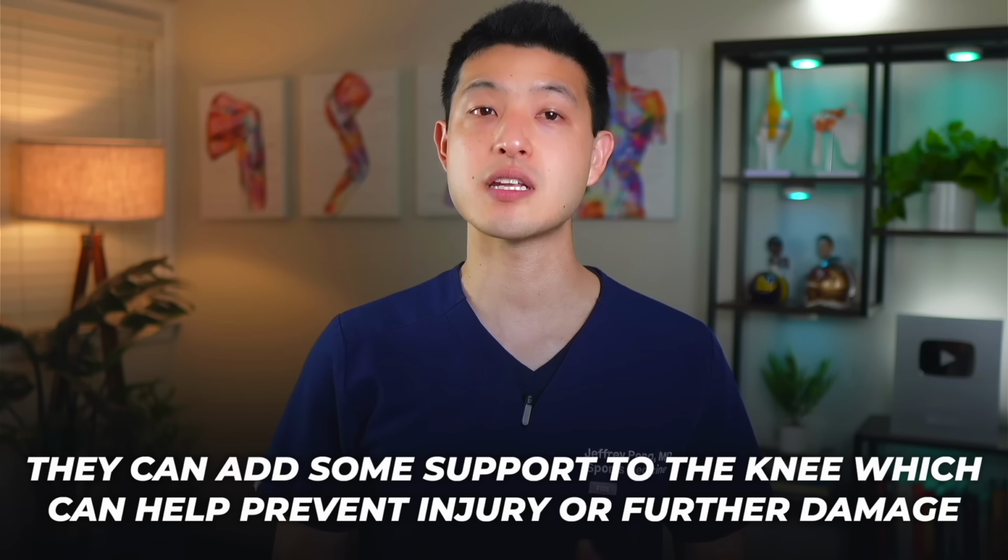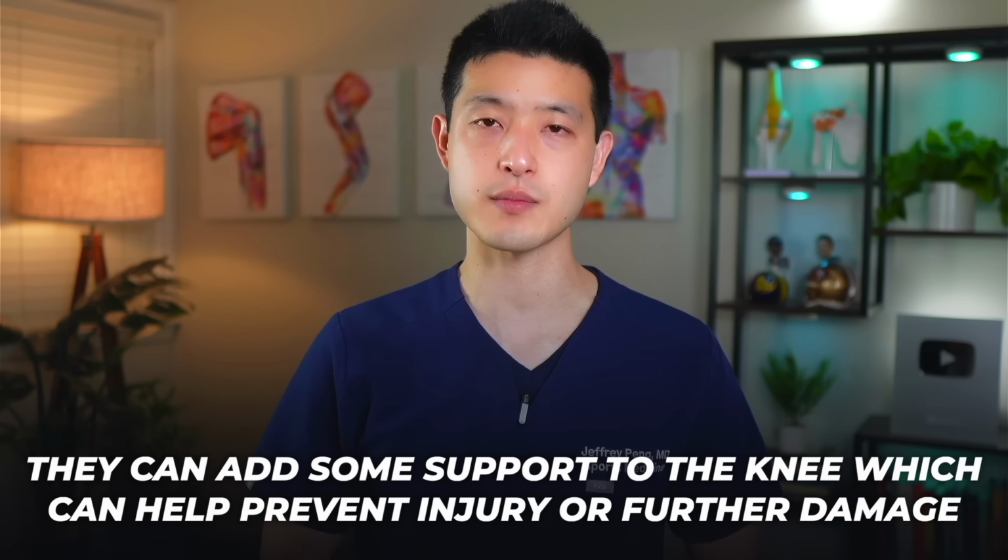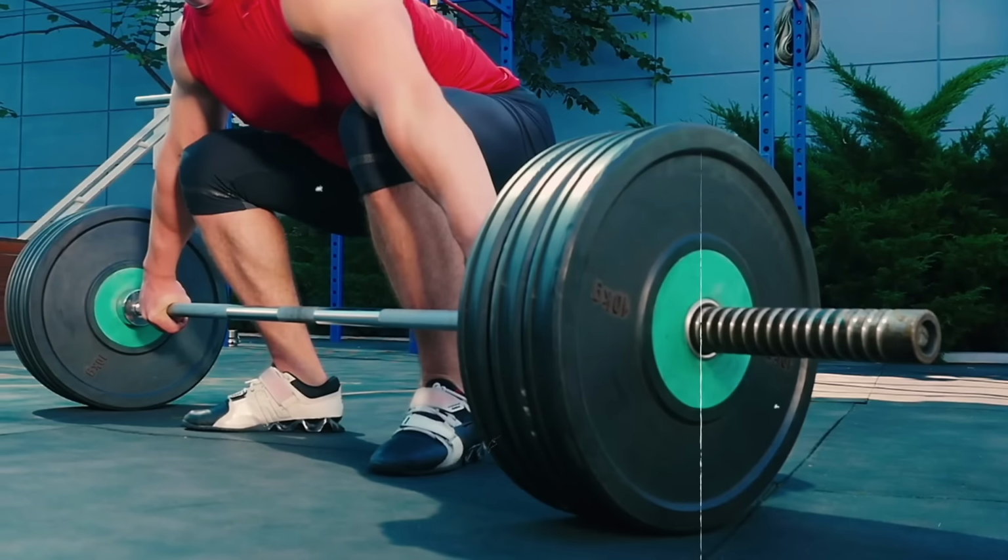In addition, they can add some support to the knee, which can help prevent injury or further damage. Knee sleeves are much less intrusive when compared to other options and are much more versatile. They can be worn during a variety of physical activities including walking, running, cycling, weightlifting, and more.